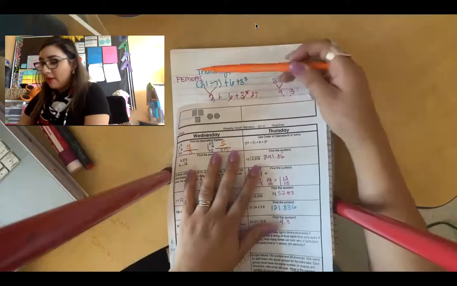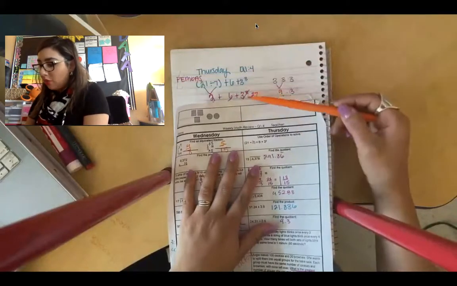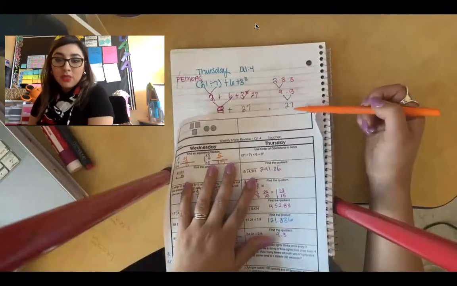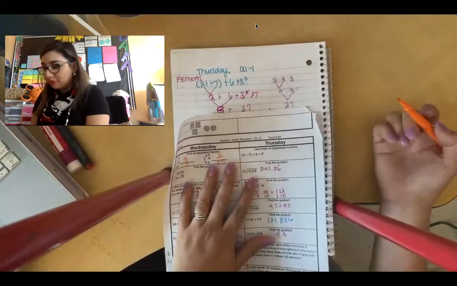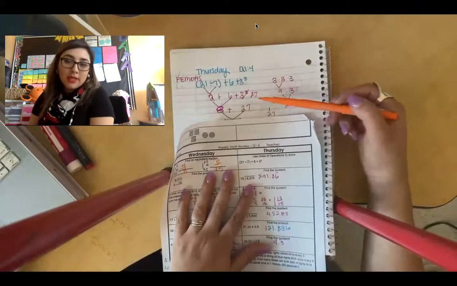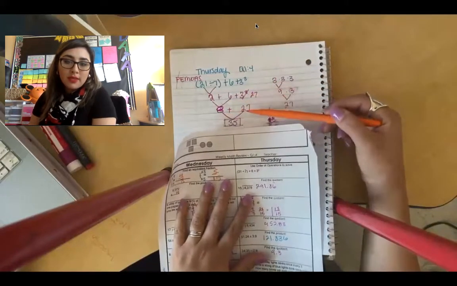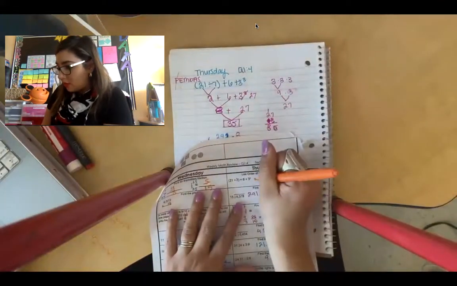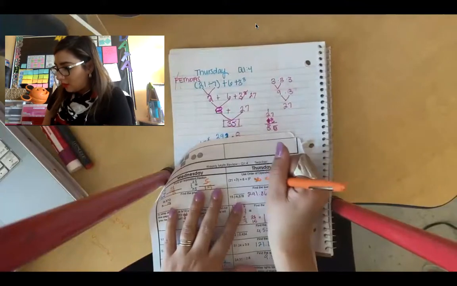Now next, I have an exponent. I did my P, now I have an E. 3 to the third power, or multiplying 3 three times, is 27. So I crossed that out and I wrote the number 27 there. And then I continued as I normally would. So 6 plus 3 gives me 9, drop down 27, 27 plus 9 is 36. So my answer for this is 36.